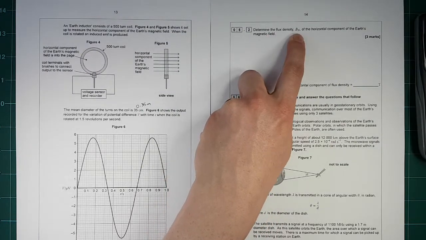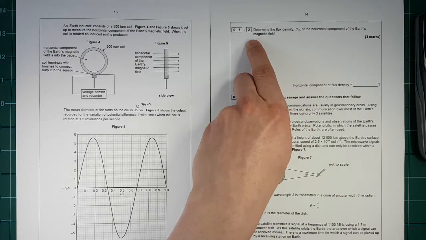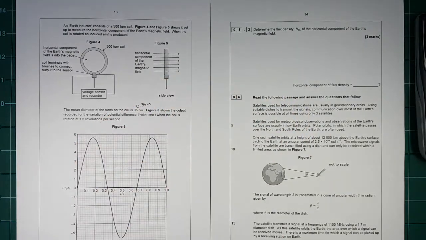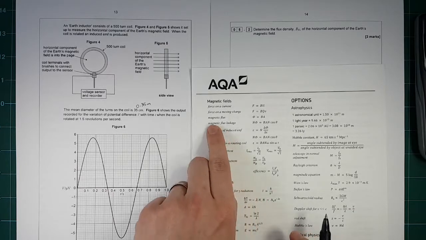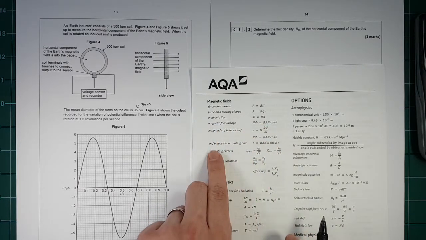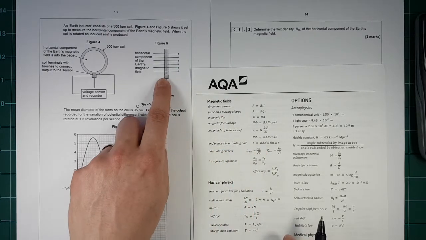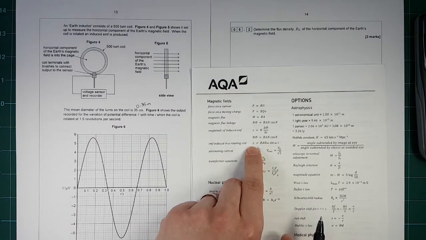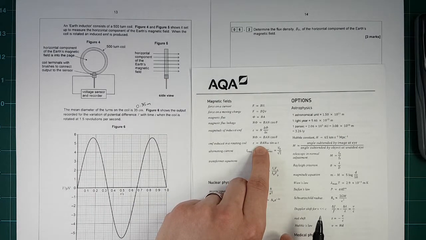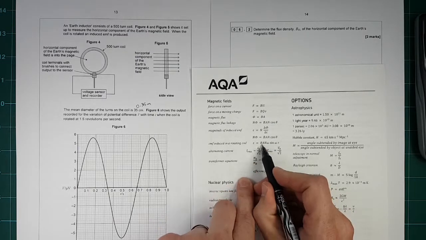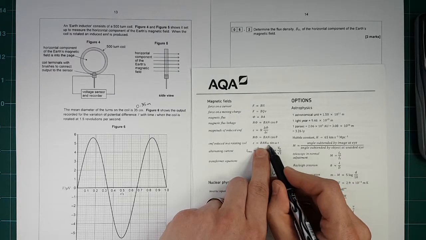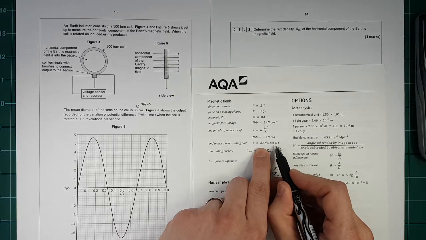Determine the flux density BH of the horizontal component of the Earth's magnetic field. Okay, so this is behaving just like a generator. So on your formula sheet here you have the magnetic flux linkage to a generator, or indeed any coil, and here you have the EMF induced of rotating a coil. Well, that's what we're doing, we're rotating a coil here. So the EMF induced is equal to the flux linkage, which is BAN. That's the flux going through any single coil, times the number of turns that you have. Omega is related to the speed at which we rotate it, and then sine omega t.